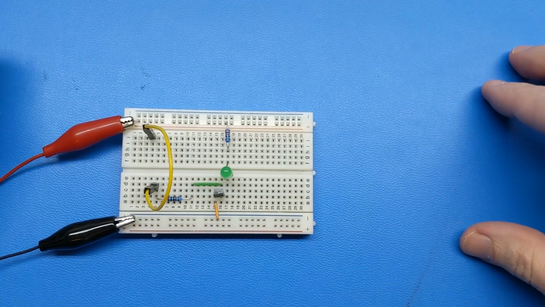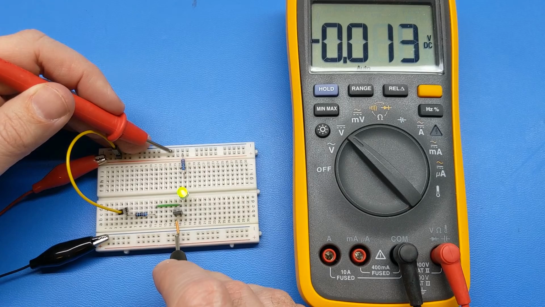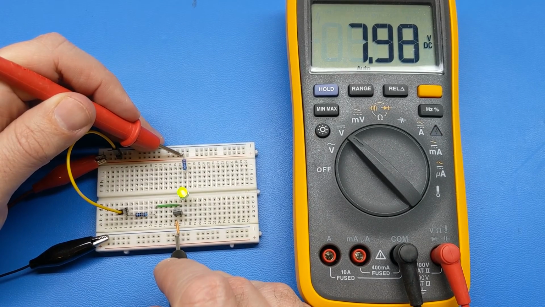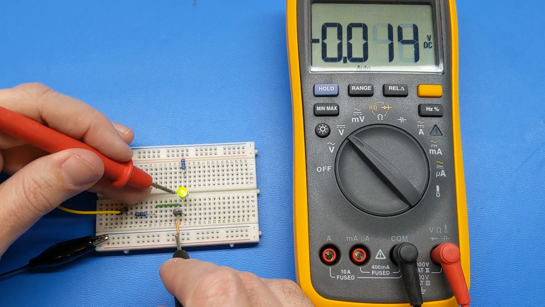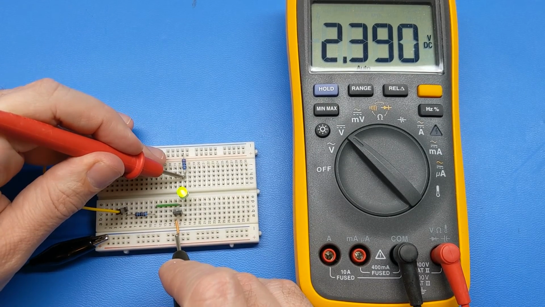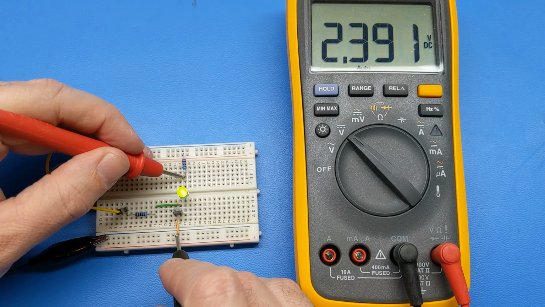Now I'll take some voltage measurements on the circuit. Here I am measuring the power supply to the circuit. As you can see, it's approximately 8 volts. Now I'm measuring the LED side of the resistor. You can see it's 2.39 volts. This means there are about 5.6 volts across the resistor. Assuming the resistor is 221 ohms, then this results in about 25 milliamps. Based on what we saw from the schematic, this is what we would expect.